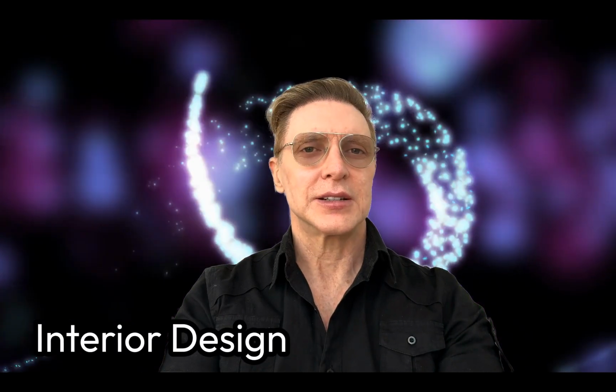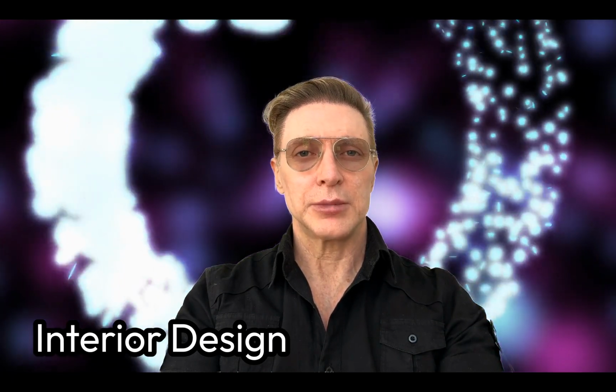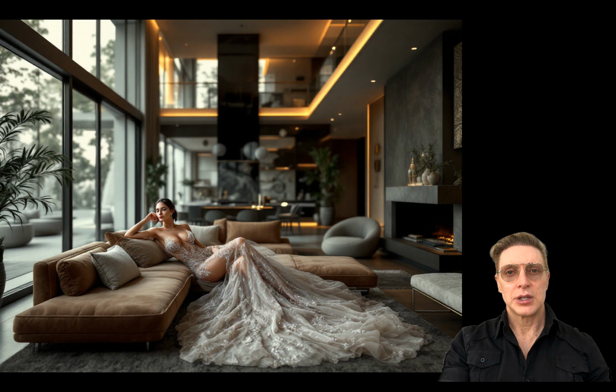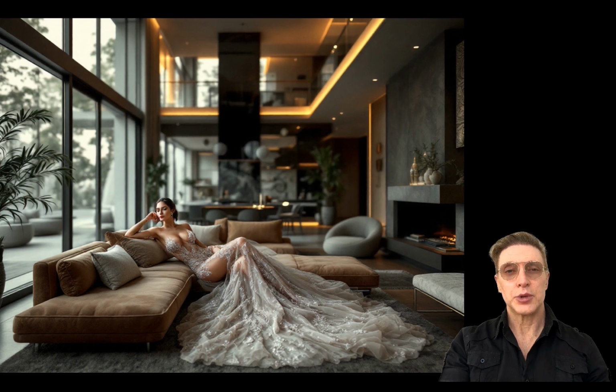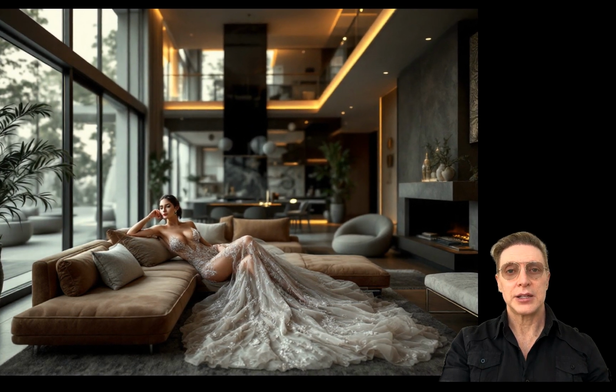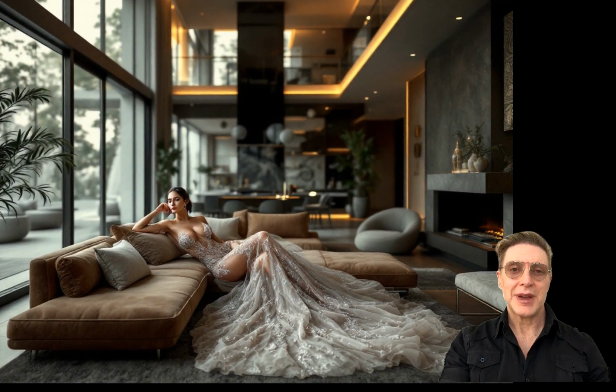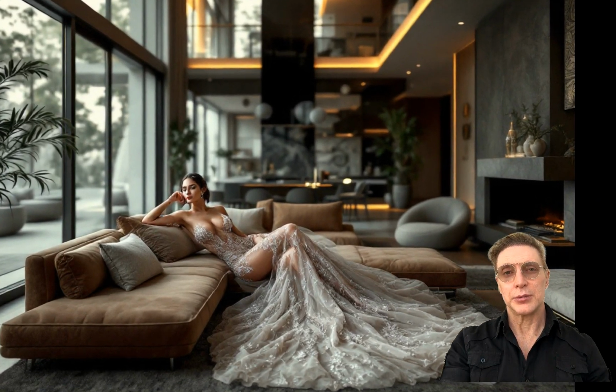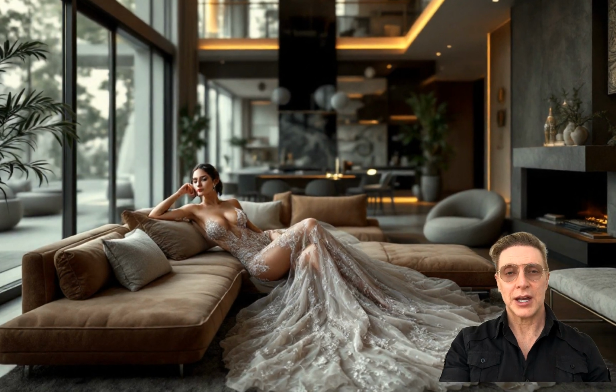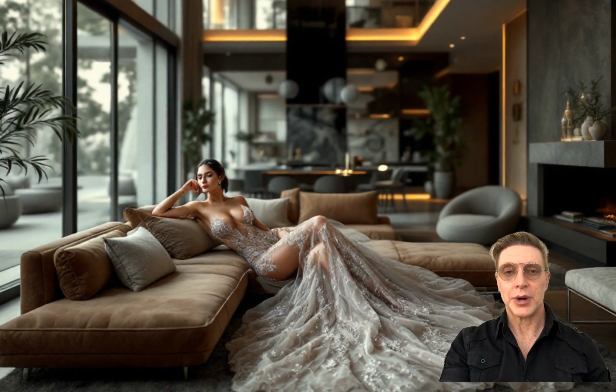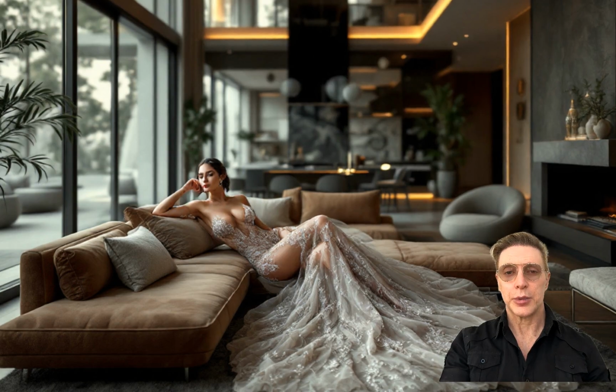Interior design. With Mistral's chat, you can now redesign your home faster than you can say mid-century modern minimalistic maximalism. In this image, I asked for a beautiful, modern, high-end living room. I may have mentioned that there should be a beautiful woman in the picture. And of course, the chat, powered by Flux Pro behind the scenes, knocked it out of the park.